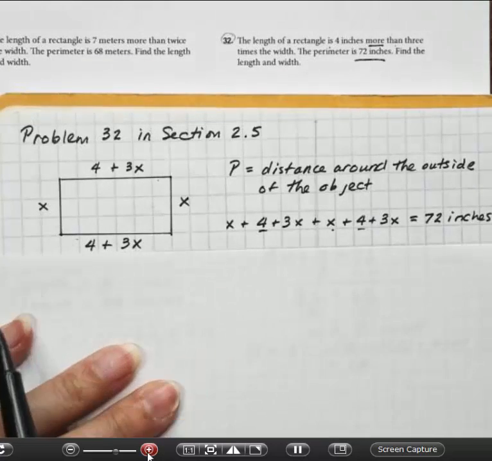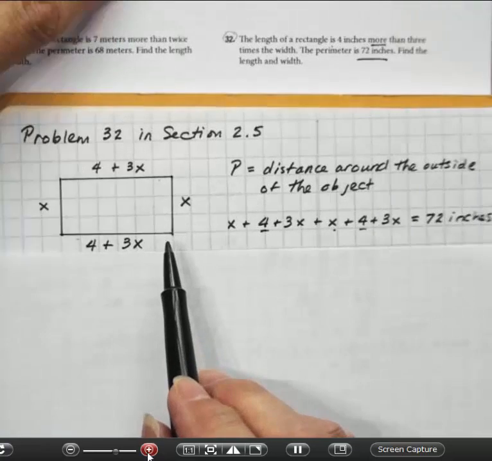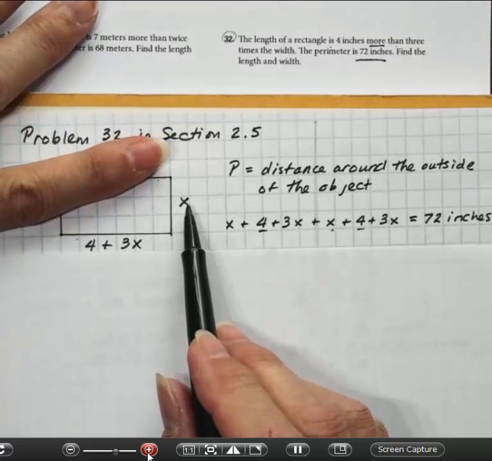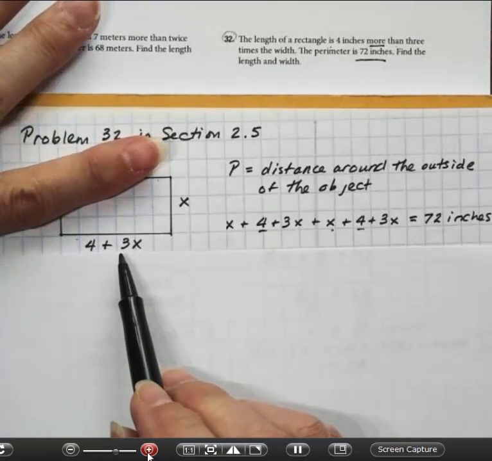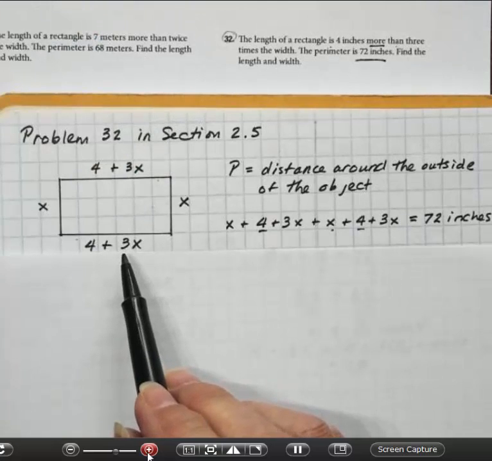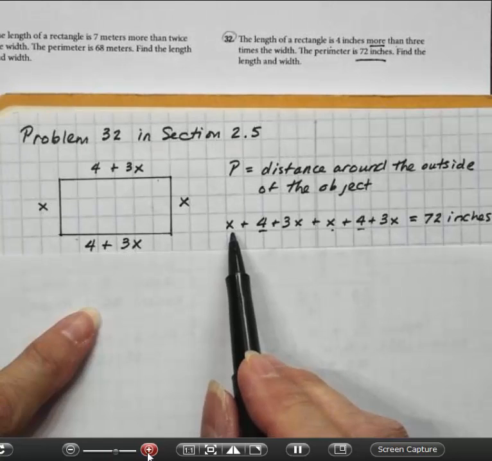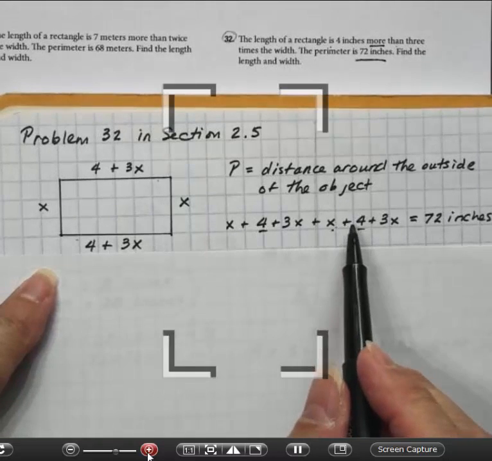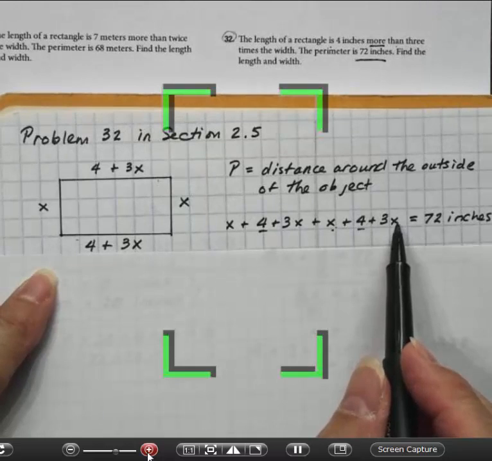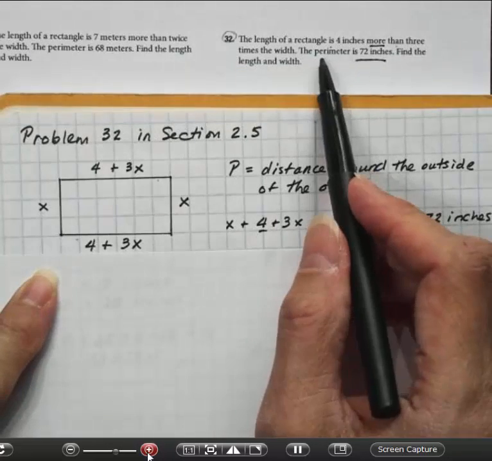So all I had to do was find two sides, the width and the length, and then I automatically knew the other two sides. So now I'm just adding up all the different sides. I have x plus 4 plus 3x plus x plus 4 plus 3x. That's every single side added together, and that's got to give me my perimeter of 72 inches.